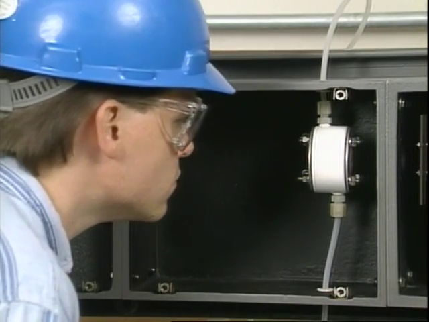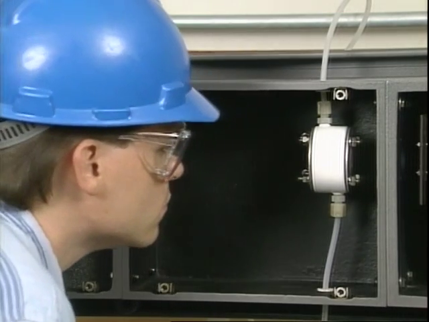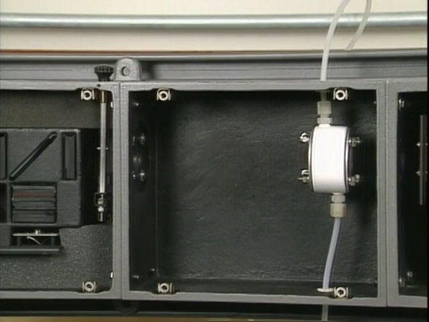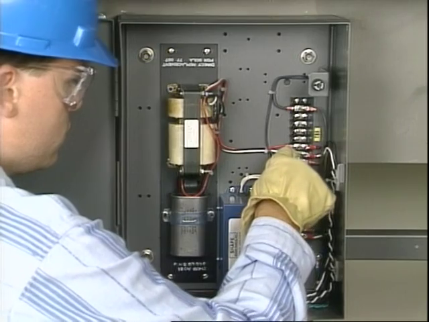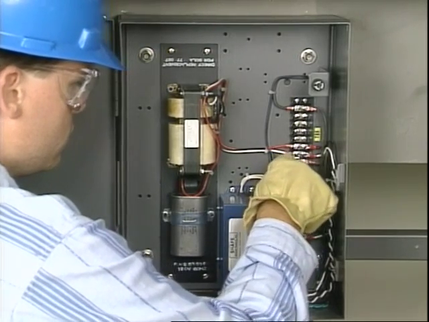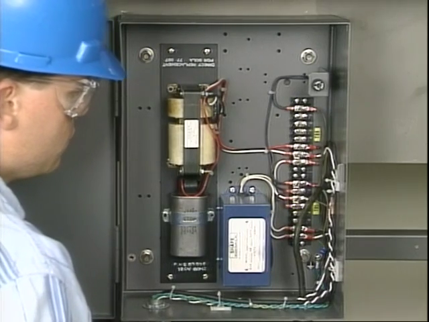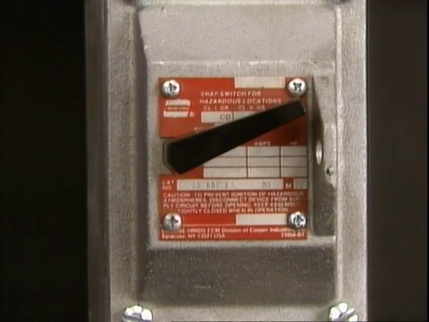Check the sample cell for evidence of leaks and check the cell windows for cleanliness. Repair any leaks and clean the cell windows as necessary. If your analyzer is heated, check for evidence of overheating. If your analyzer is steam heated, check for leaks and make repairs as necessary. Check the wiring and connections on the power supply unit and control station. Repair or replace any damaged or corroded parts. Turn on power to the analyzer.